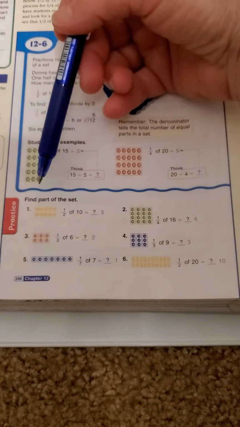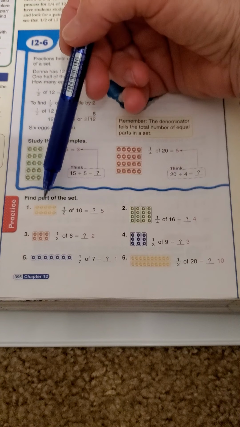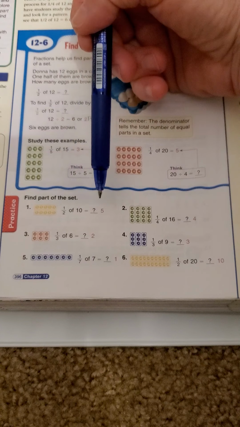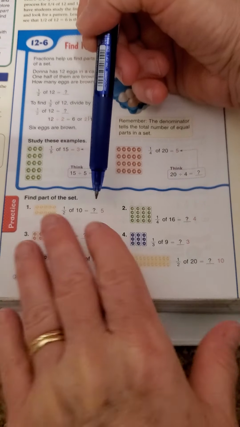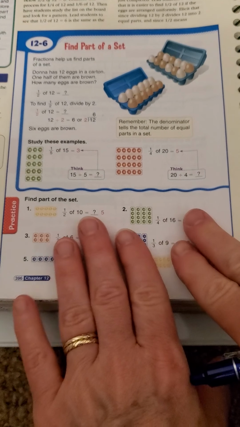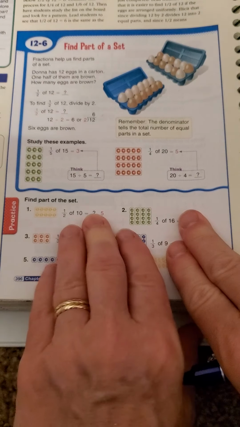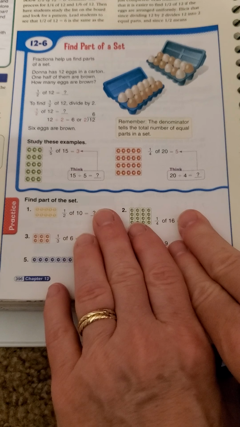All right, now look down here, part of the set. How many in total? It's asking for a half of 10. And the answer is 5. Oh, the answers are there. I don't want you to see the answers. I made a boo-boo again, didn't I? Okay, let me cover up the answers as we go along.